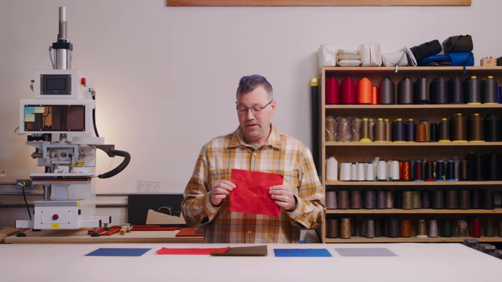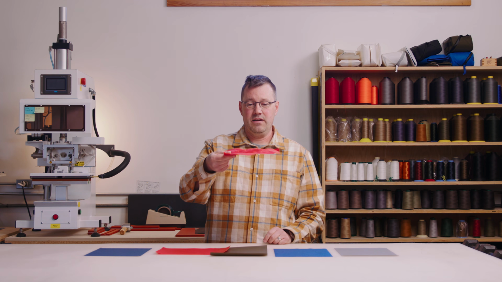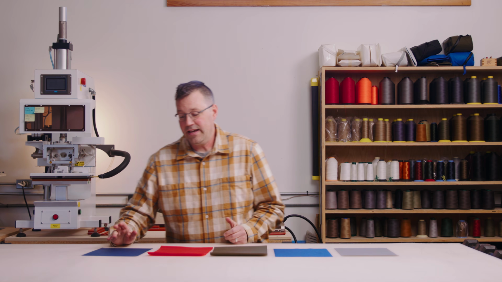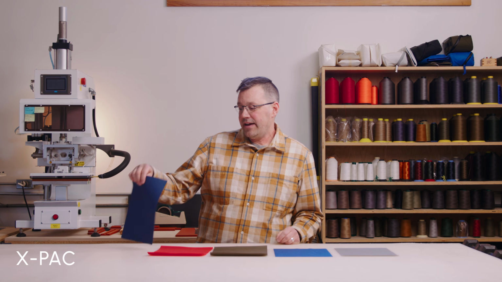So this is 100% cotton with a crystalline wax finish. And the wax is pretty hard. As you can see, this is a pretty stiff textile. I think it's great in luggage, and it wears really nicely. The last fabric I'll talk about today is X-Pac.